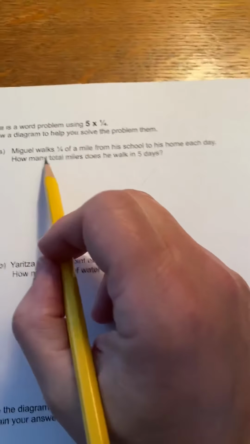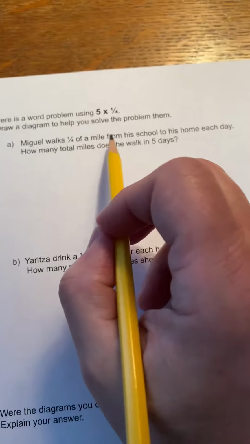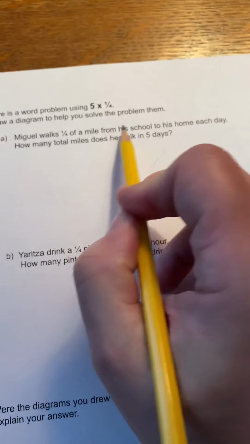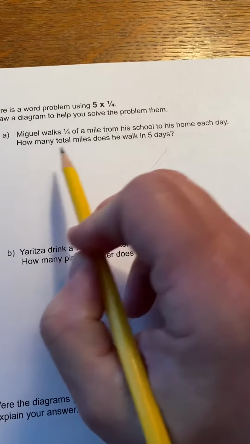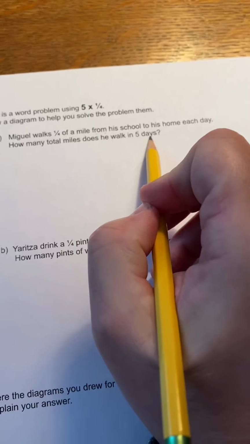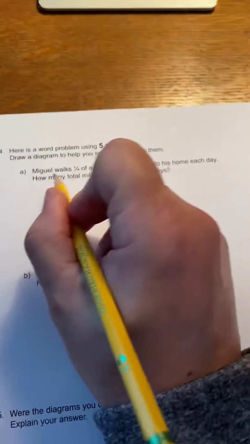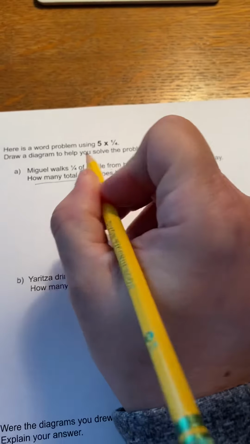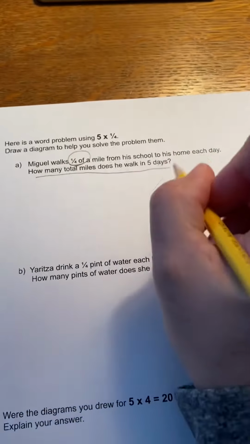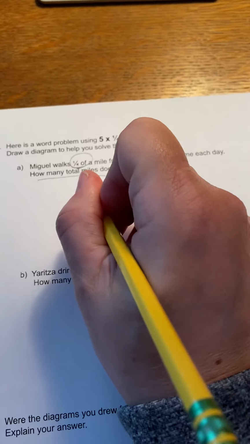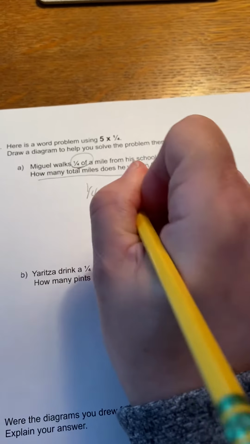All right, so this says, here's a word problem diagram to help you solve the problem. Miguel walks 1/4 of a mile from his school to his home each day. How many total miles does he walk in 5 days? He walks 1/4 of a mile a day, and he wants to do 5 days. So your problem is really going to be 1/4 times 5 equals x.